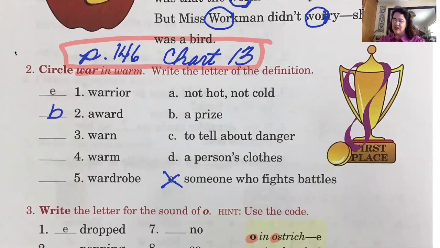All right, and then to warn is what? Go ahead and give me your answer, please, Sonia. It is to tell about danger. Good job. Giovanni, what does it mean to be warm? You're right. Not hot, not cold. And boys and girls, a wardrobe is a person's clothes. You have a great wardrobe, means I like your clothes.